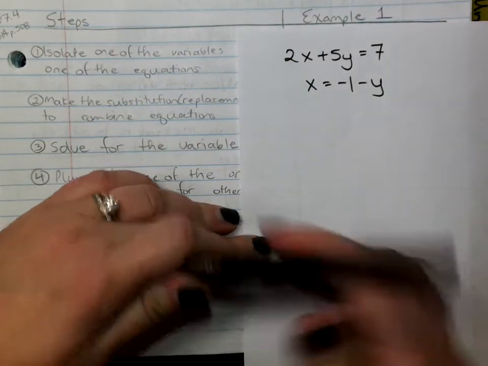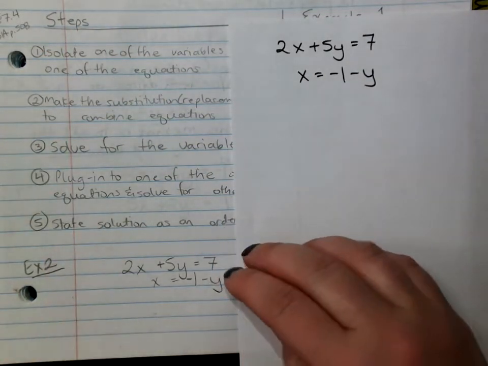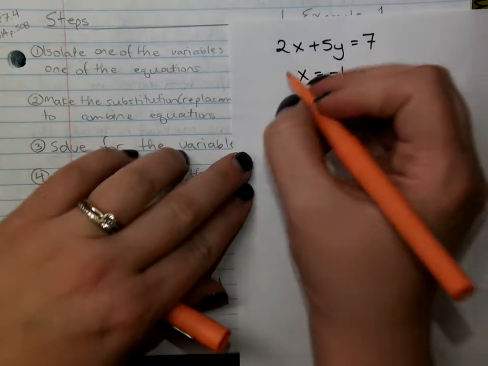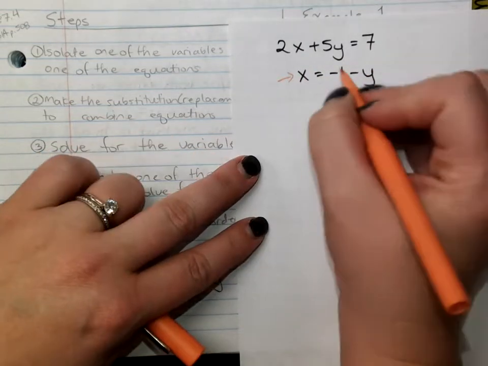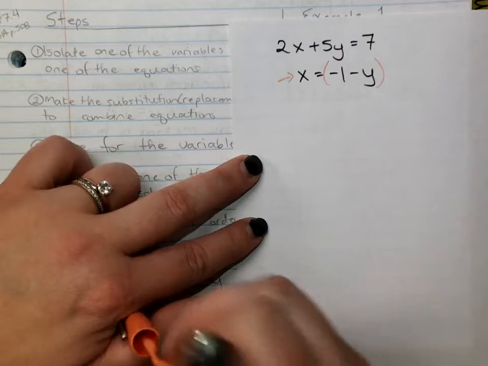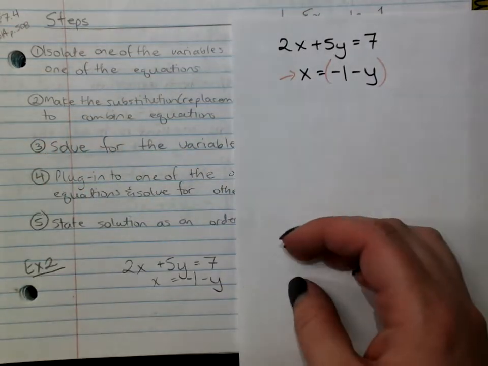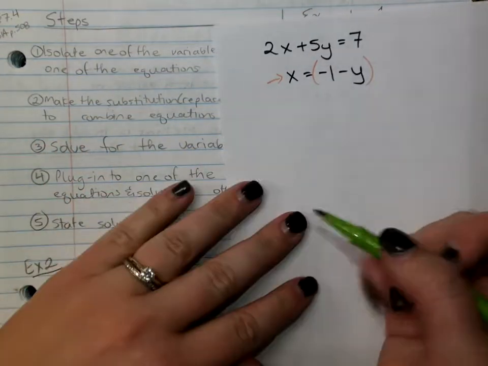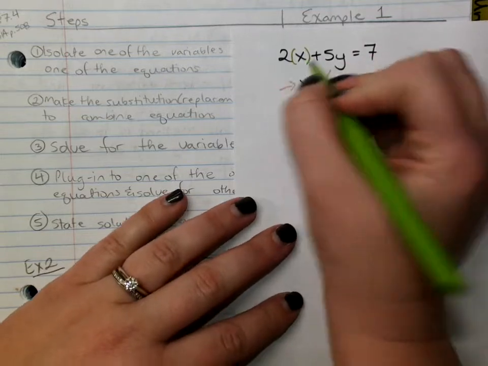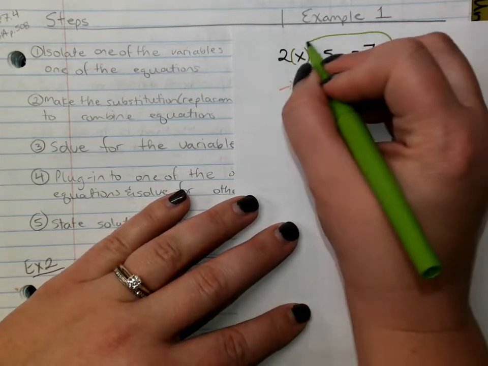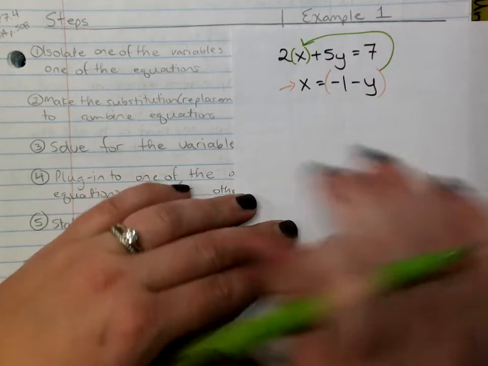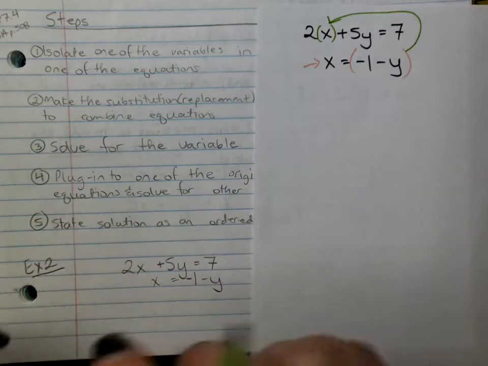So the first step is to isolate one of the variables. You'll notice here that x is already isolated by itself. It equals -1 minus y. Now we're going to make the substitution. We're going to take the x from the first equation and replace it with -1 minus y.